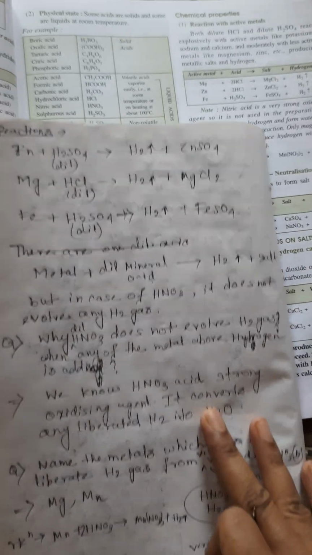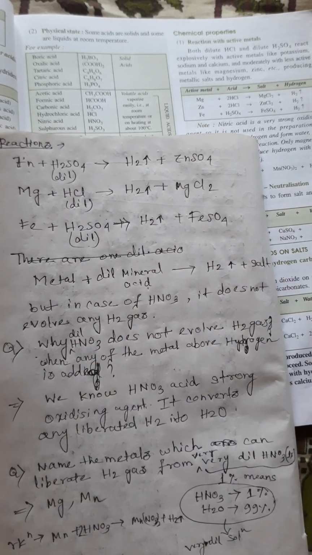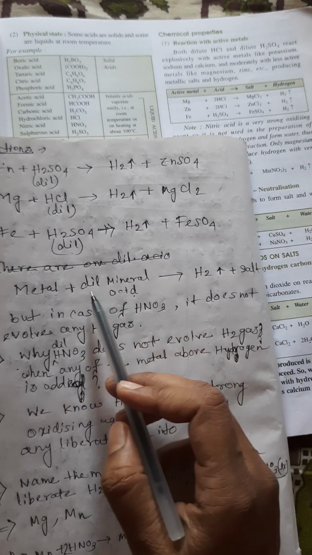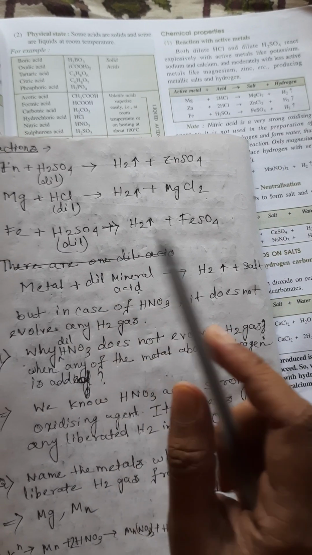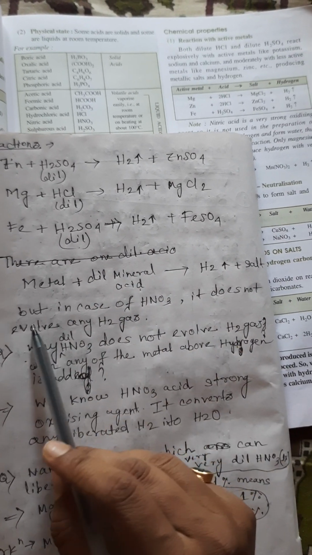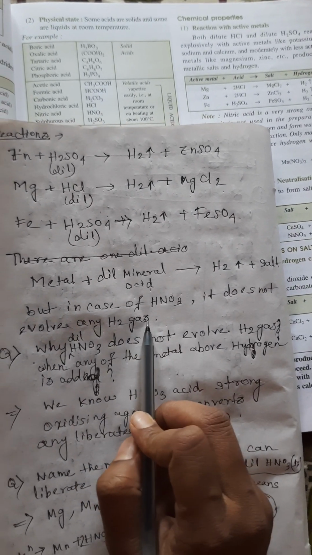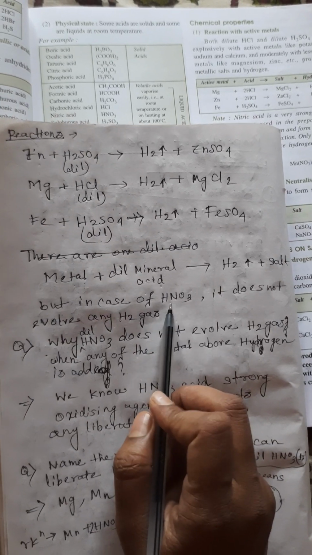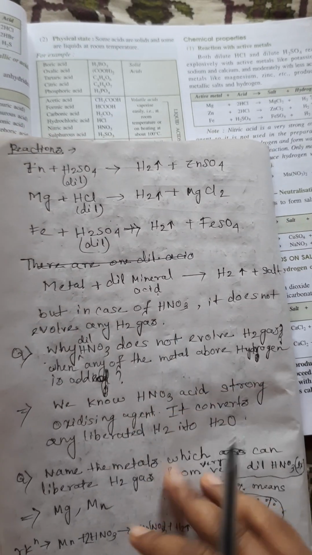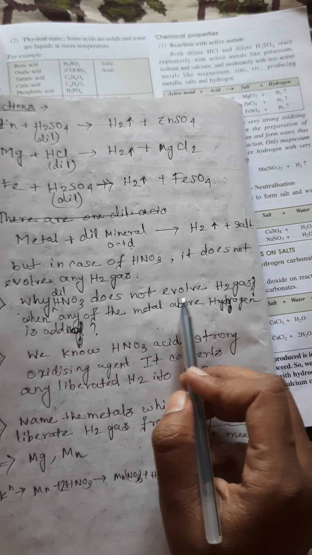But here is an important thing: we cannot use dilute nitric acid, because nitric acid doesn't evolve hydrogen gas.